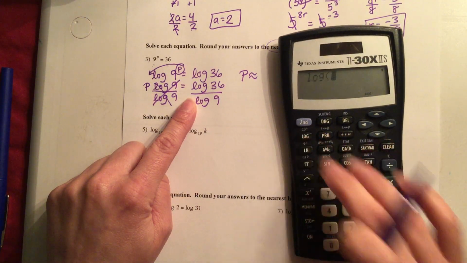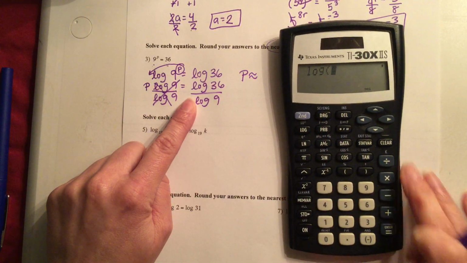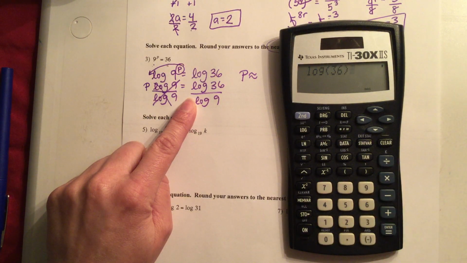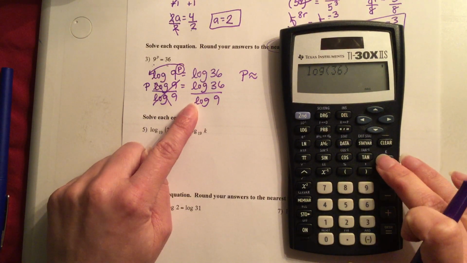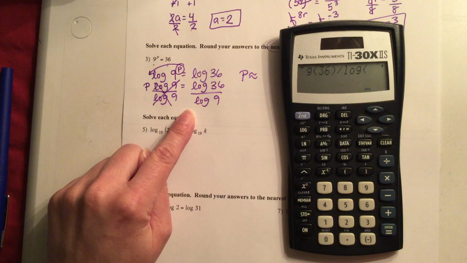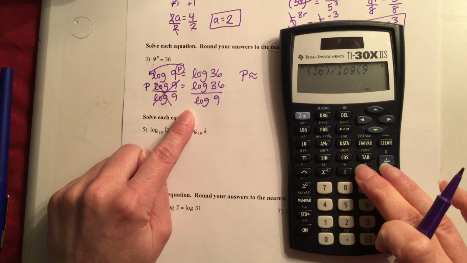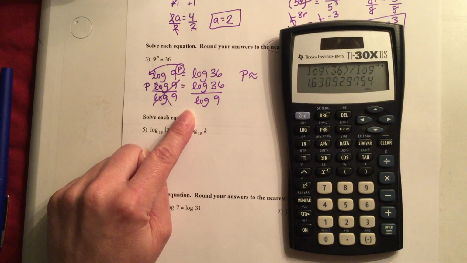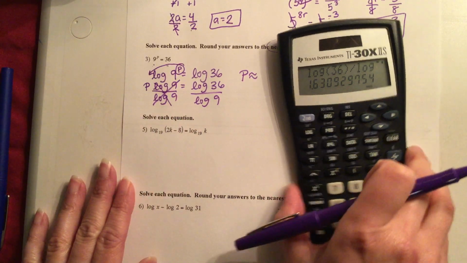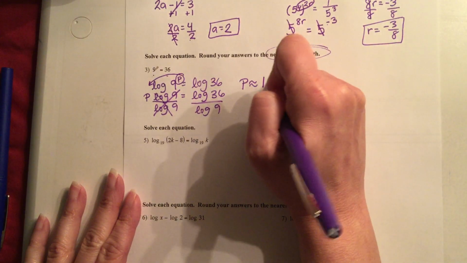So on the top, I have a log. It opens a parenthesis. You want the log of what? 36, close it. So that's the log of 36. I'm going to divide it by the log. It opens a parenthesis. The log of what? A 9, close it. And if we round it to the hundredth, 1.63, and we're done.